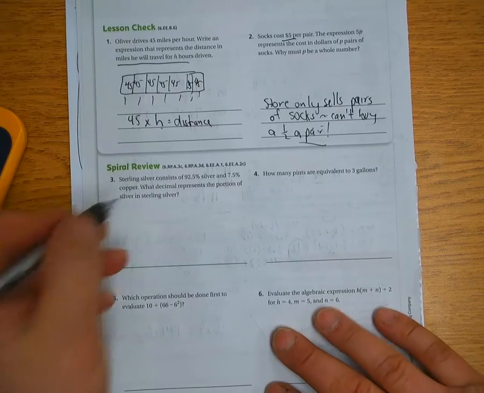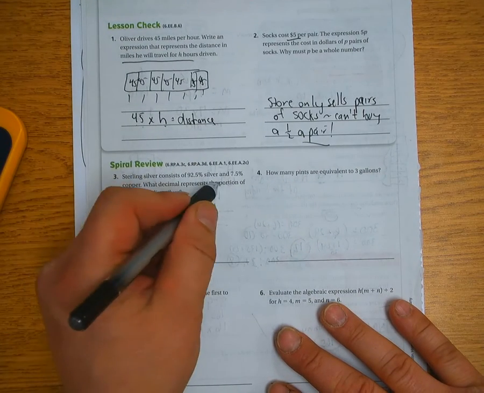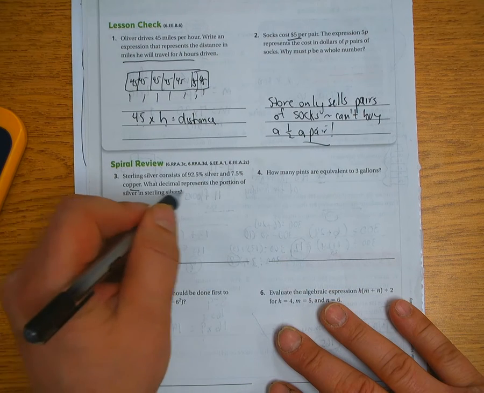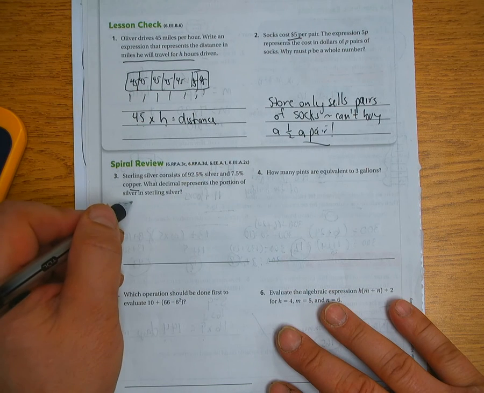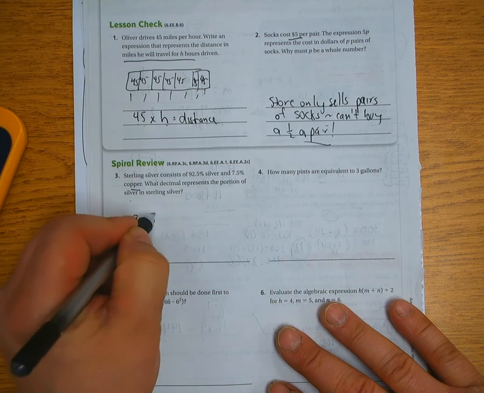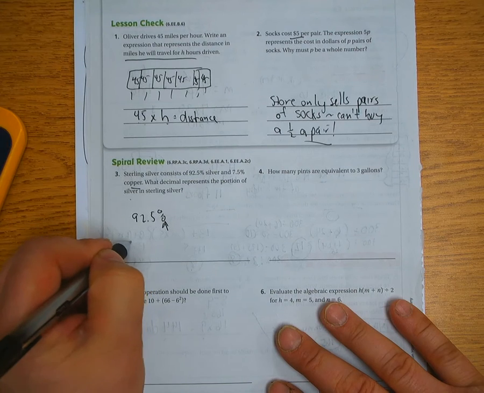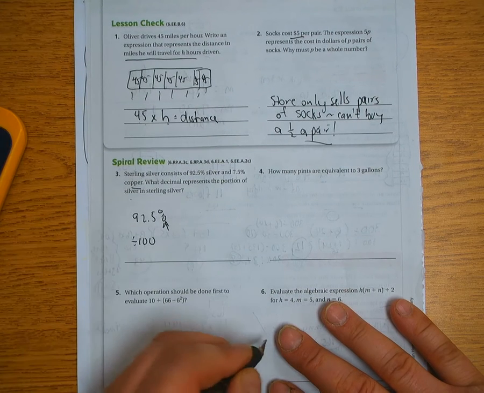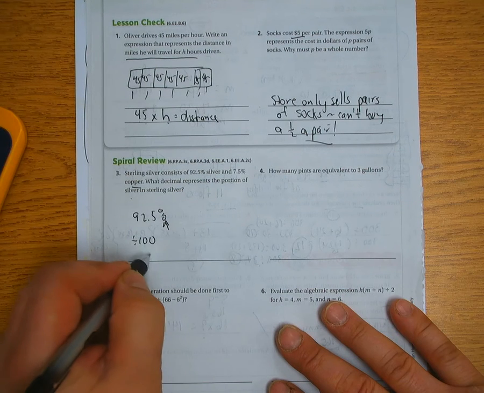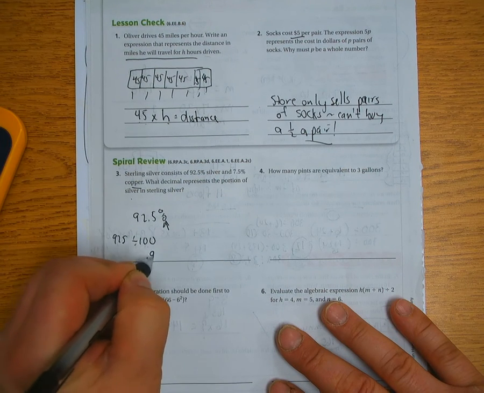Okay, next. Sterling silver consists of 92.5 silver and 7.5 copper. What decimal represents the portion of silver in sterling silver? So 92.5, that is a percentage. So we divide it by 100 to make it a percent, to make it a decimal. Okay, so when I divide 92.5 by 100, I get 0.925.